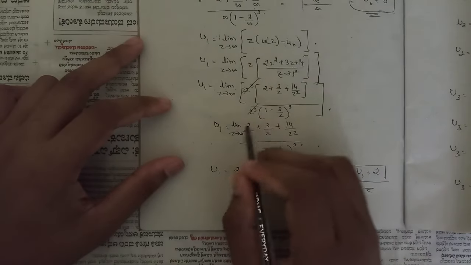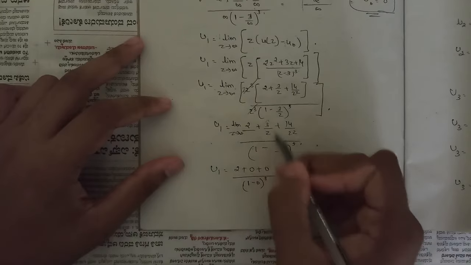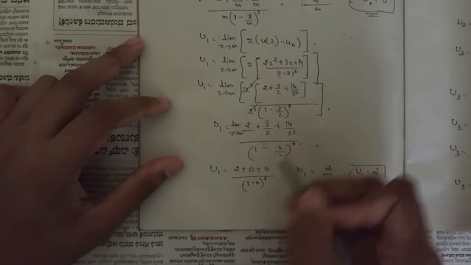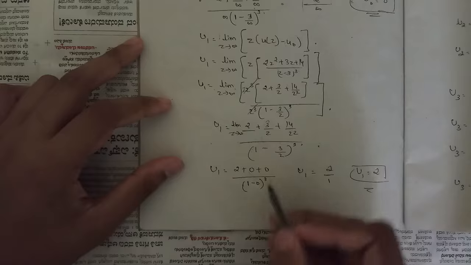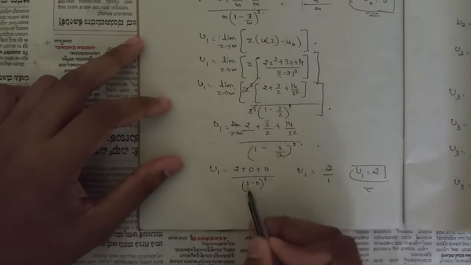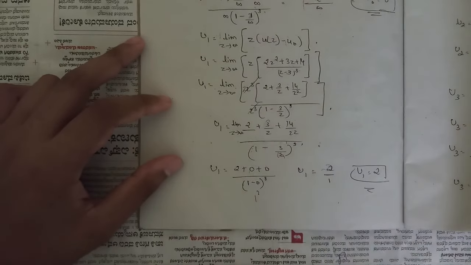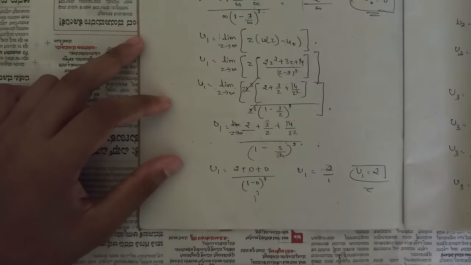Again take the limit and substitute infinity. 3 by infinity is again 0, anything by infinity is 0, and 1 minus 3 by infinity gives 1 minus 0 the whole cube. So 2 by 1 minus 0 is 1, and 1 cube is 1, so 2 by 1. So the answer we got for u1 is 2.